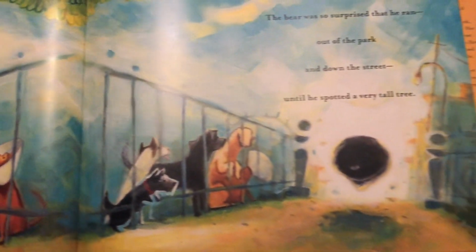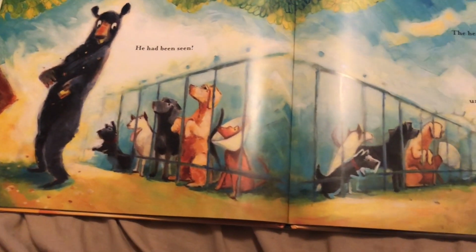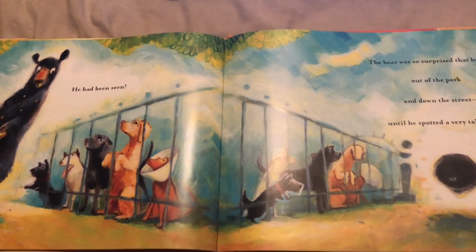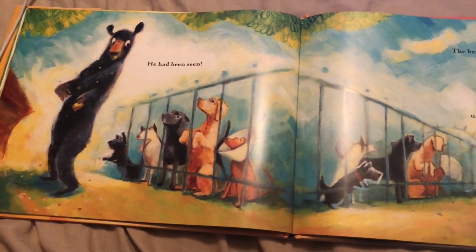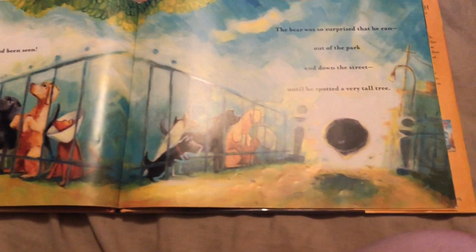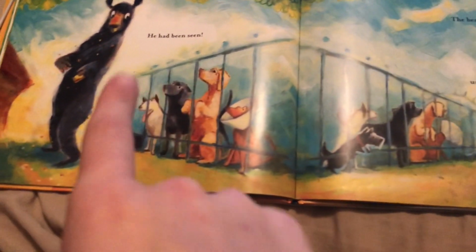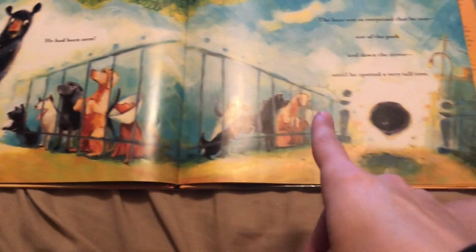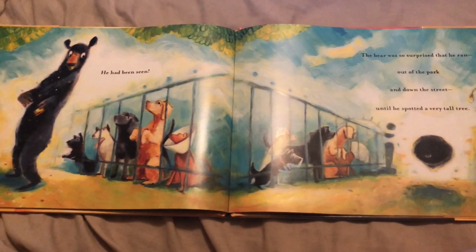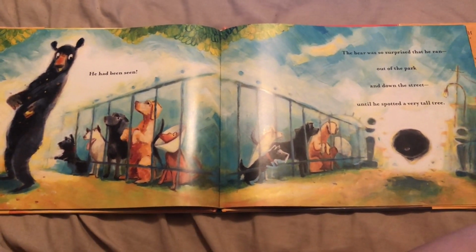This picture is from the book The Bear Ate Your Sandwich. Look at how the gutter divides up the picture. Remember, the gutter is right here. Tell me why you think the artist made the choice to have some parts on the verso page and other parts on the recto page. I'll give you a couple seconds.